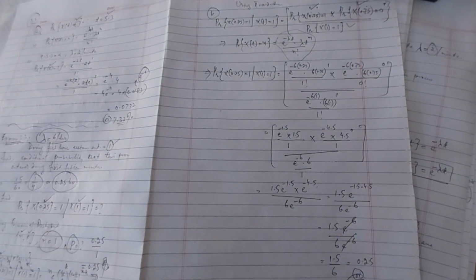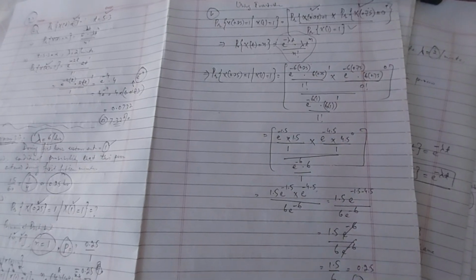to find the probability which is conditioned on another event.